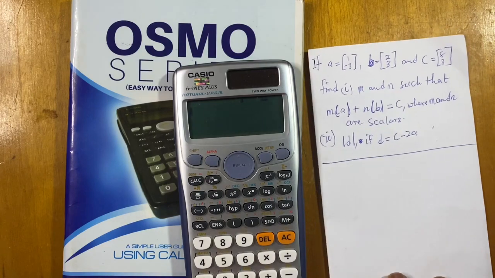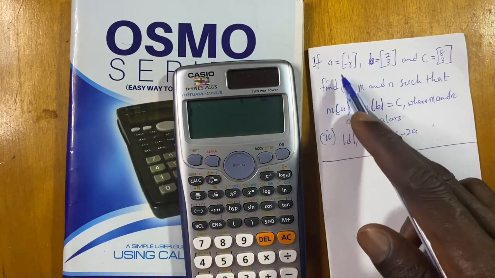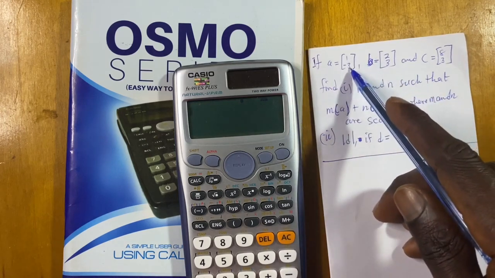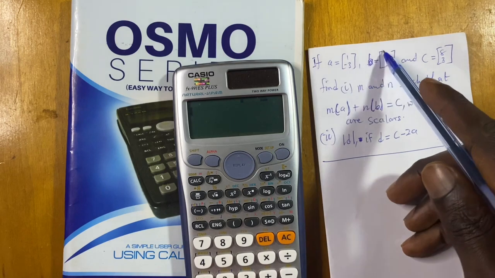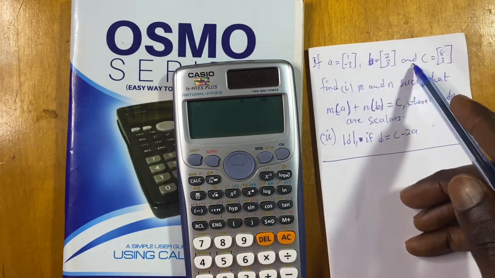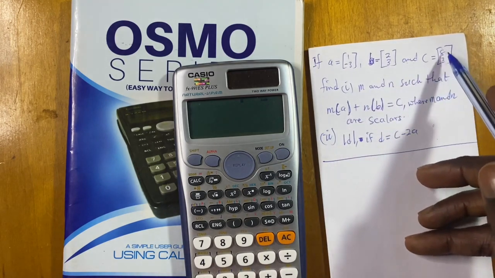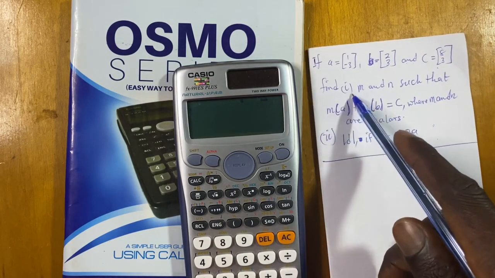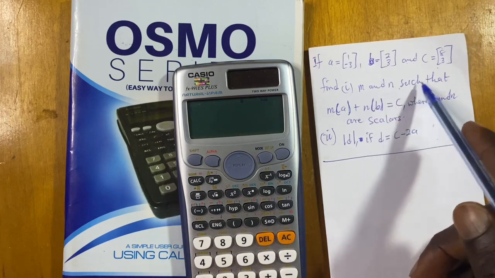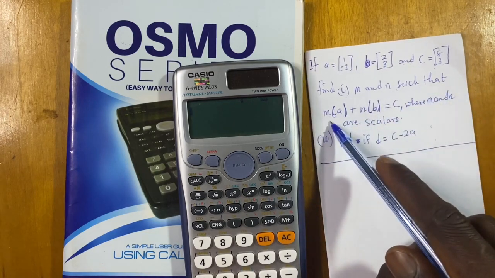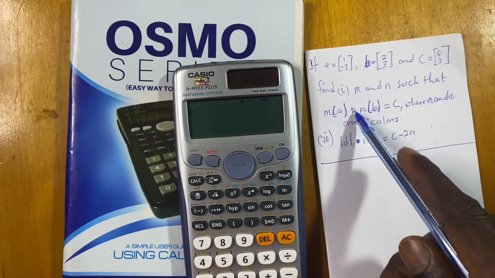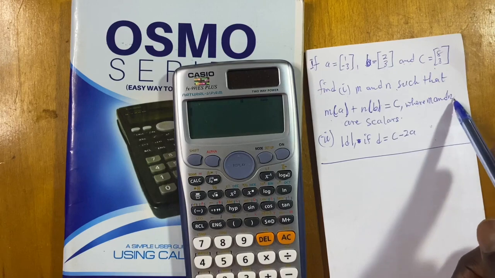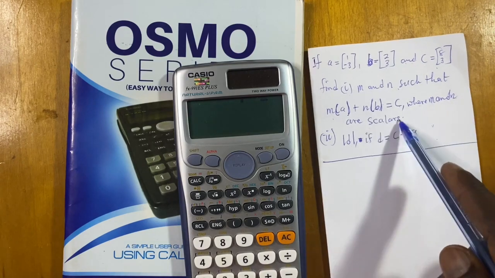Now, you have a question here. It says that if A is equal to the vector (1, -3), B is equal to the vector (2, 3), and C is equal to the vector (8, 3), find M and N such that M times A plus N times B equals C, where M and N are scalars.